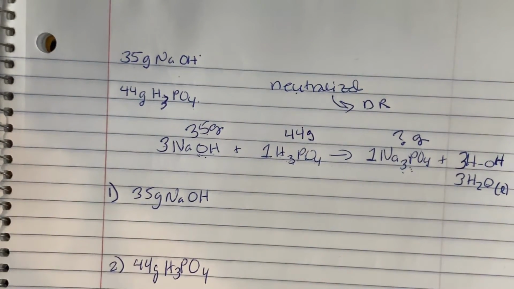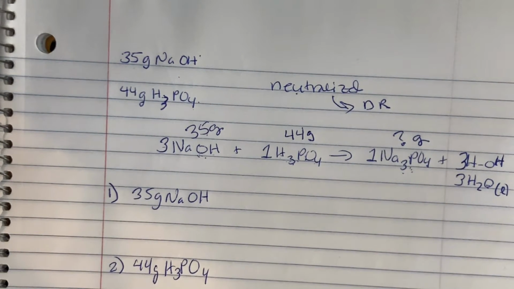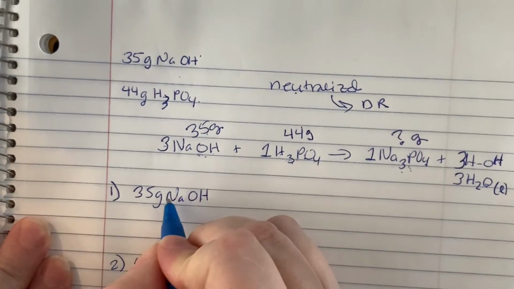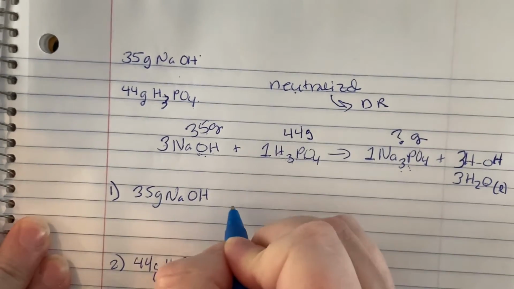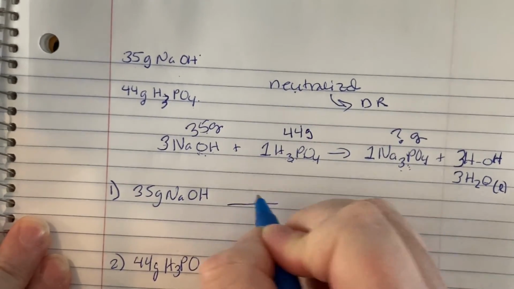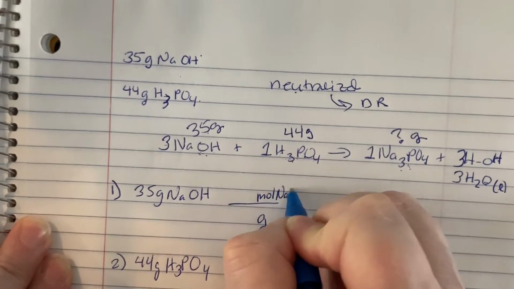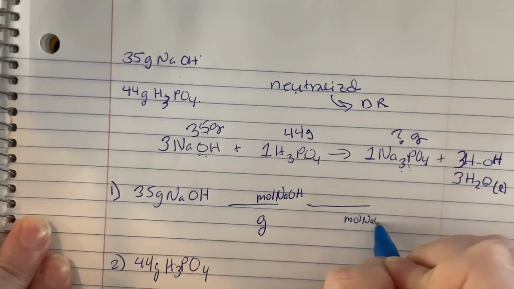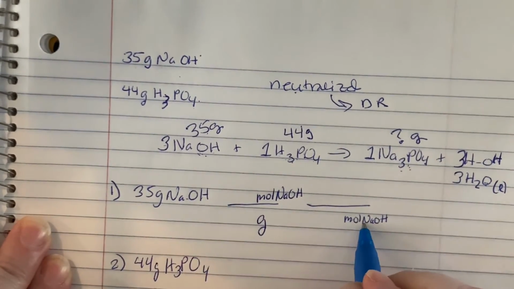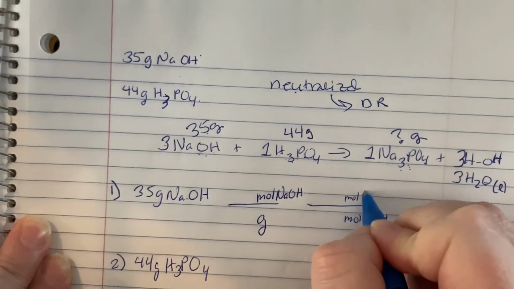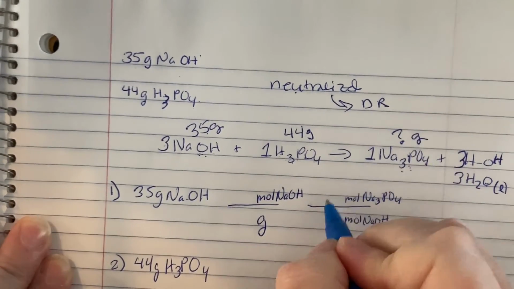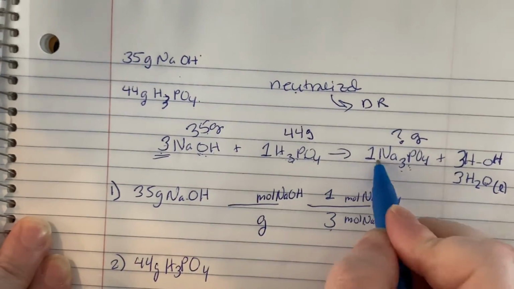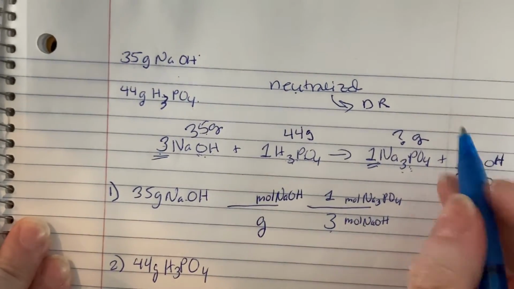Don't think limiting reactions are crazy. They're just double the work, or triple the work if you had 3 reactants. What's our pathway from grams to grams? It's grams to moles. Grams goes on the bottom, moles of sodium hydroxide on the top. Then the mole ratio: what we know, sodium hydroxide, goes on the bottom, and what we want to find, sodium phosphate, goes on the top. There are 3 sodium hydroxides for every 1 sodium phosphate.